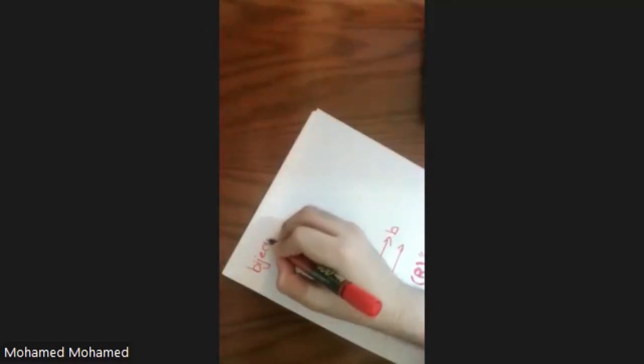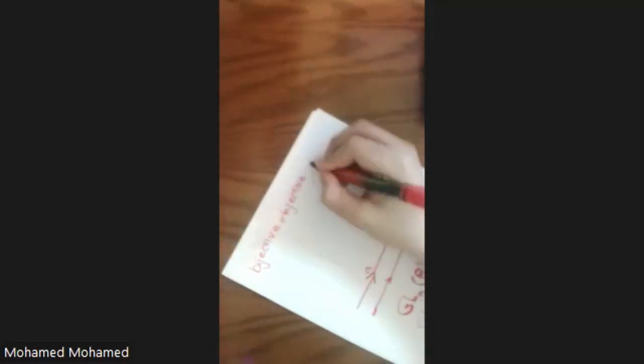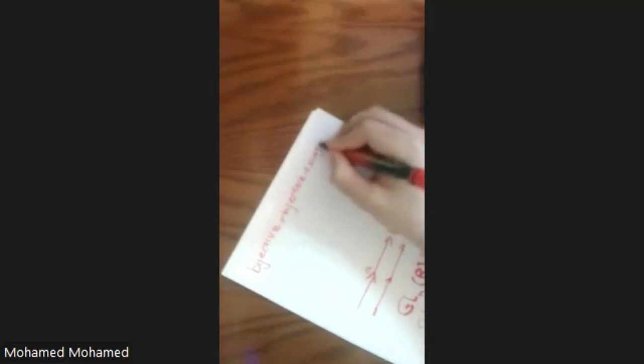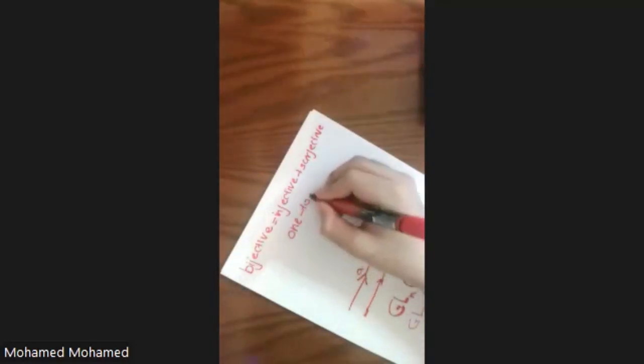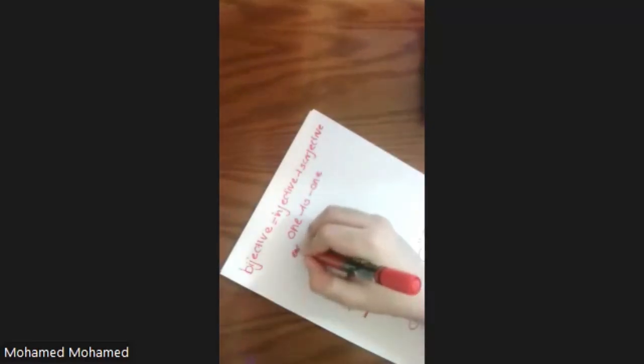Bijective equals injective plus surjective, which only confused you more. It actually means that it's one to one and onto, which actually means that every x has an x squared, and every x squared has a root x.